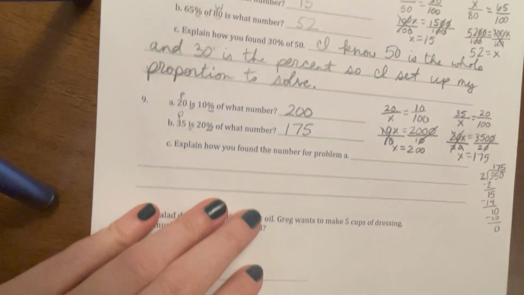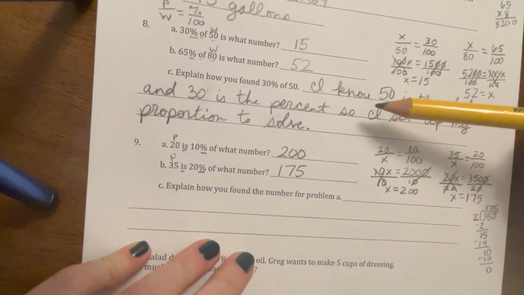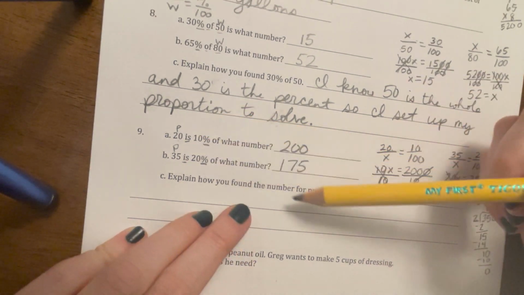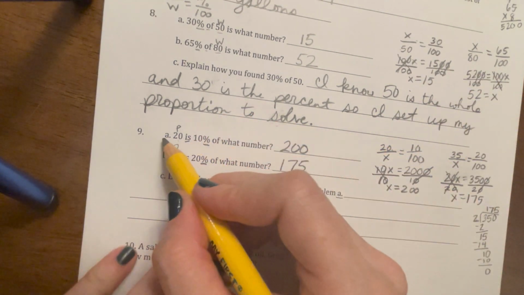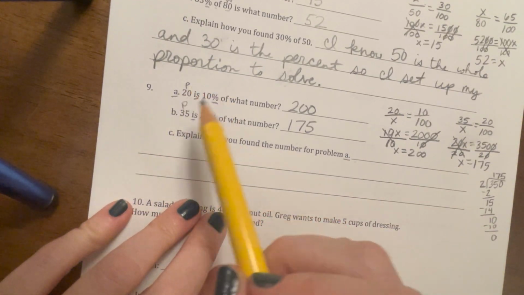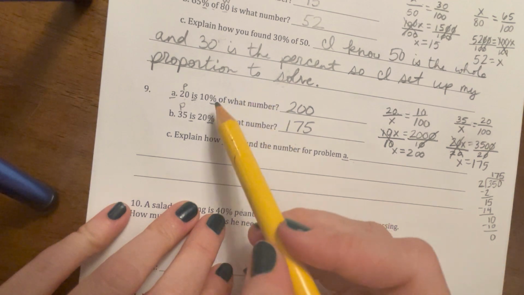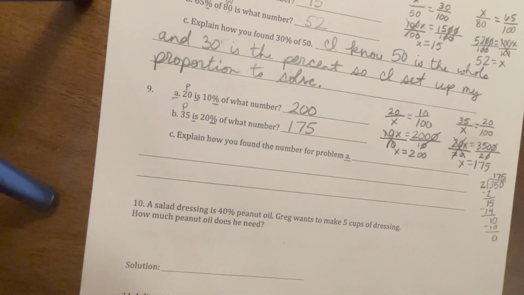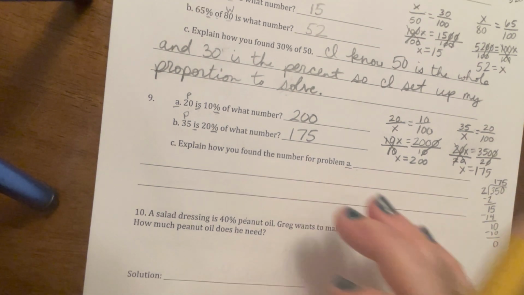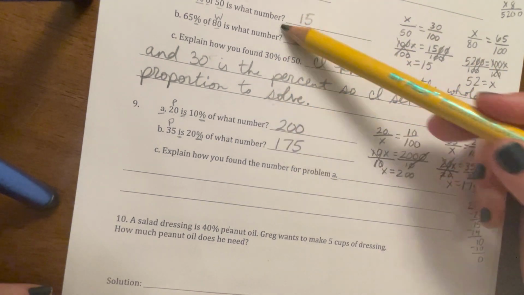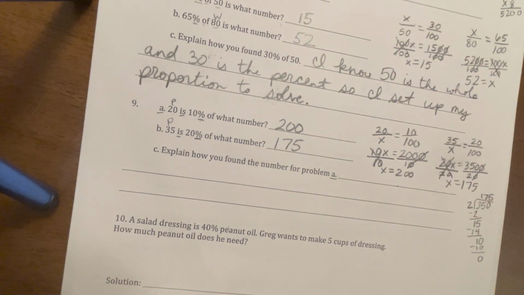And then your explanation is going to be very similar to your explanation on number 8, except you're going to tell what you know. So it says problem A, so this problem. You're going to tell that you know that this number is the part, and that this is the percent. So again, you use that proportion to solve. I'm not going to write that on this one to save a little time, but on your test, these are going to be very similar answers, just depending on what they give you as the pieces.